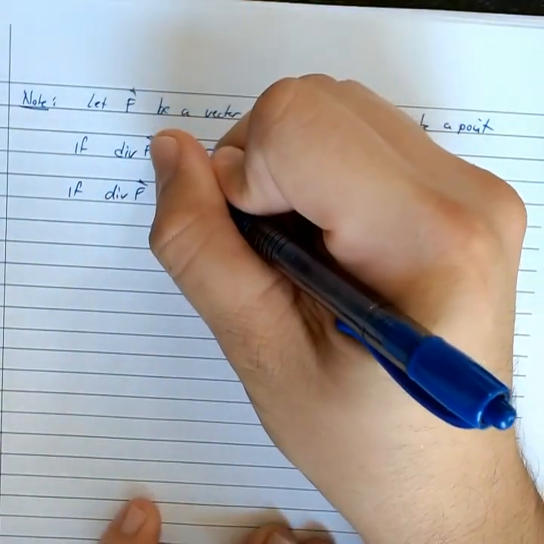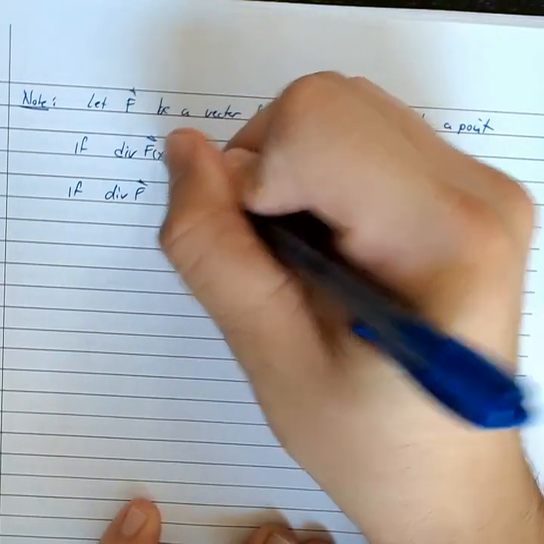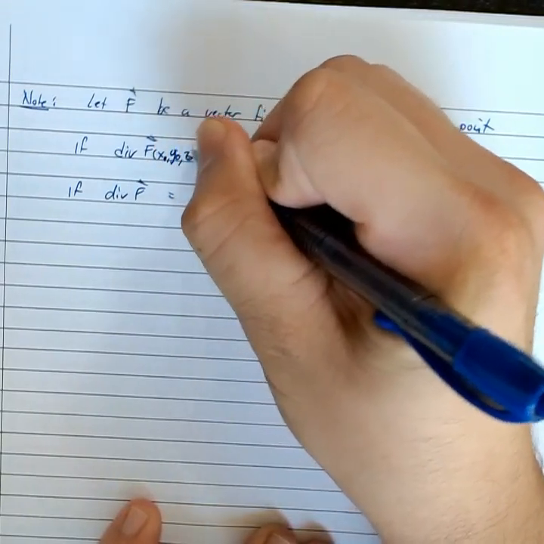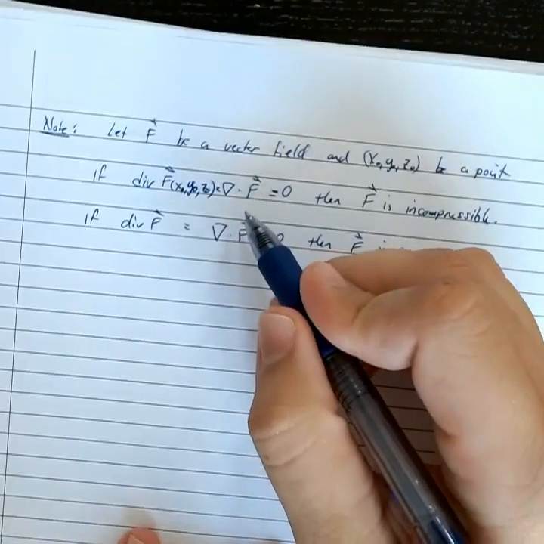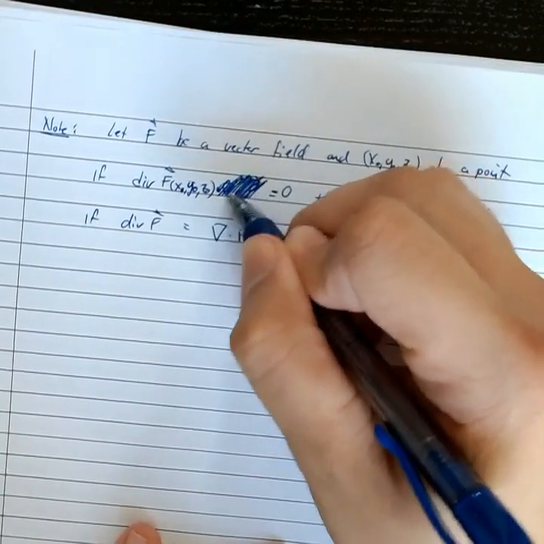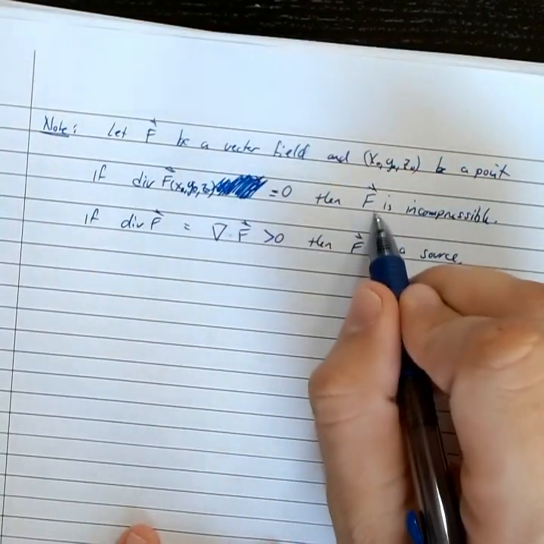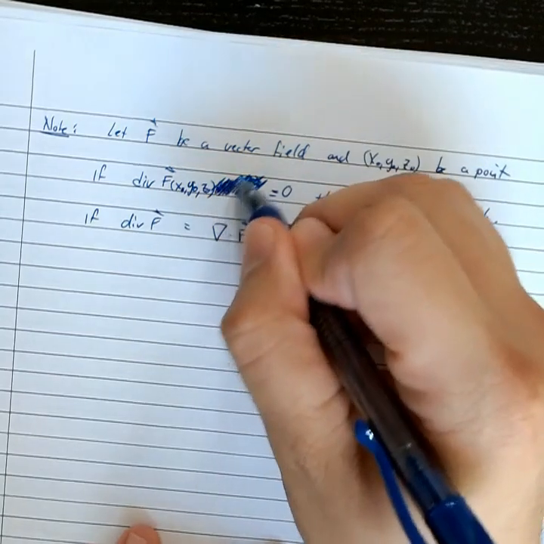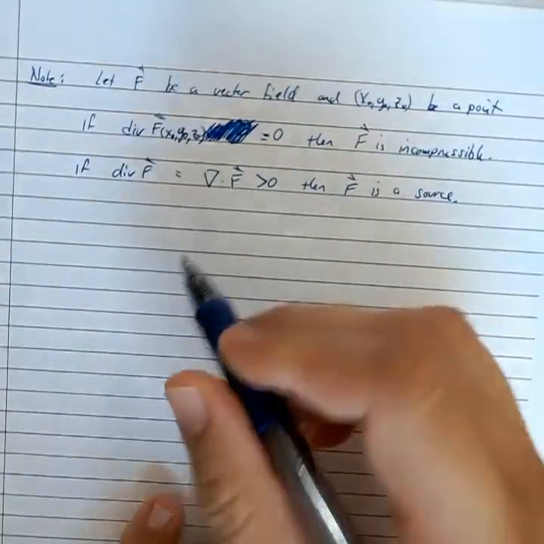So here, let me write this with a little more detail. My apologies, this does seem a bit misleading. So I'll just write it this way. If the divergence of F at that point is equal to 0, then F at that point is considered incompressible.